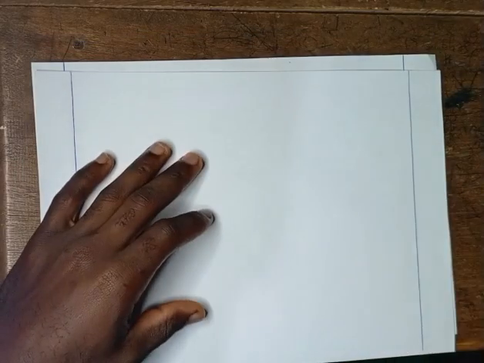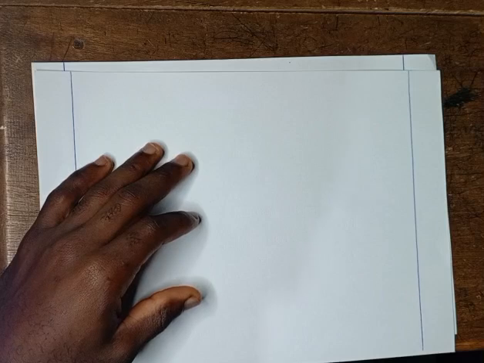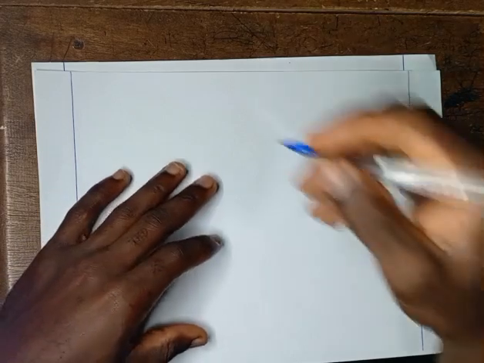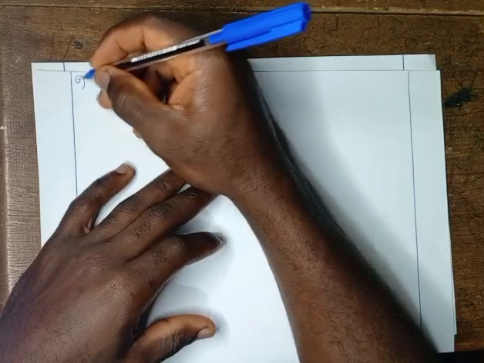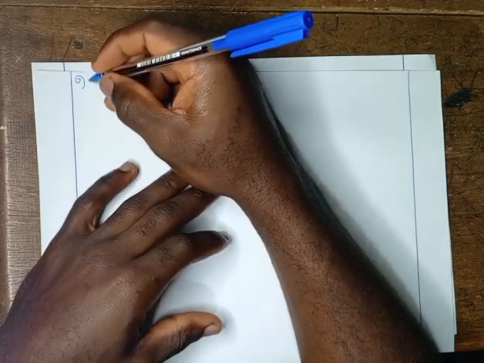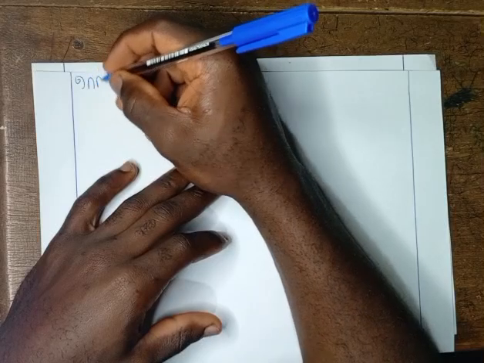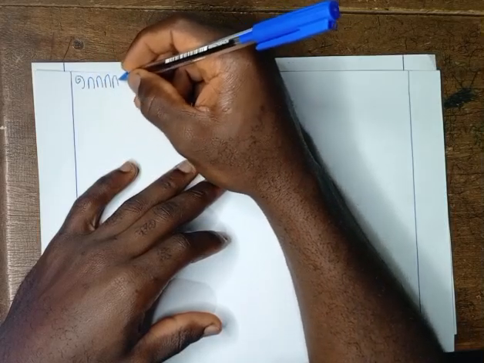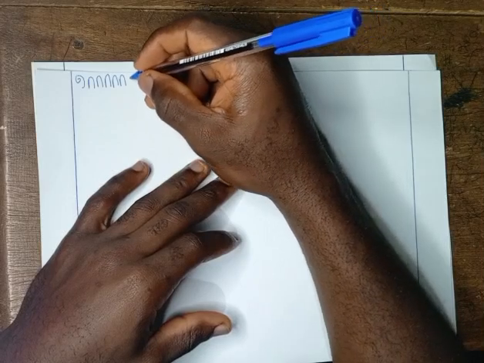Next, we have to convert the second Egyptian numeral. The second one has a spiral. It's a spiral with 5 elbows and 2 straight fingers.